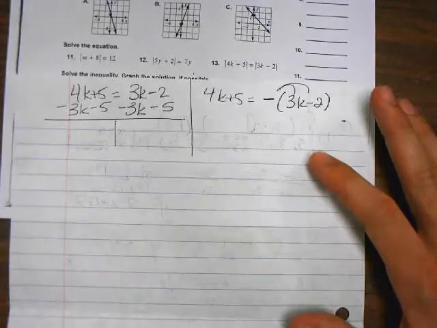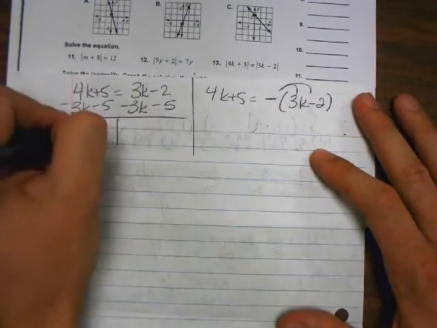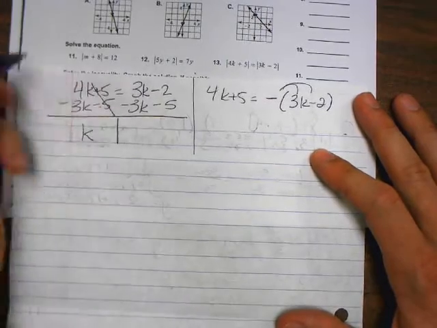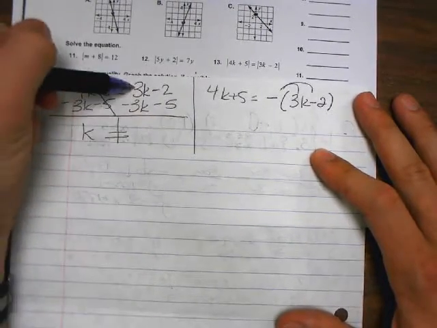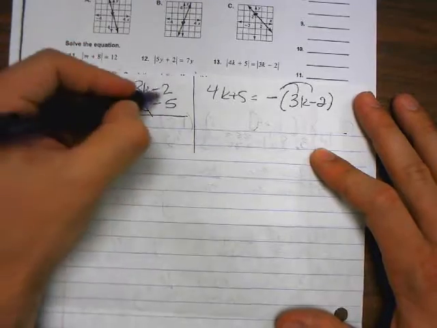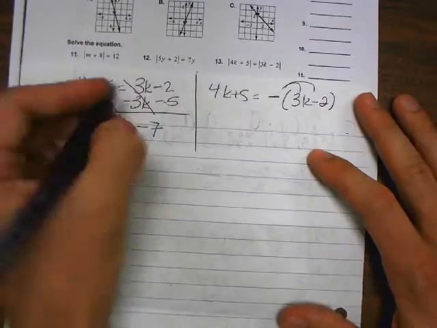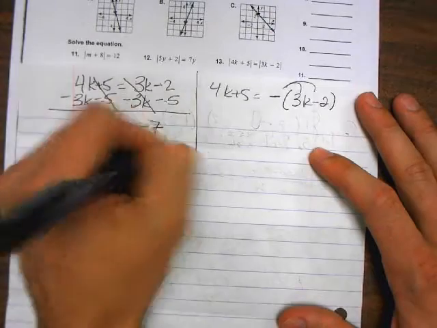So when we do that, 4 minus 3 is just 1k. 5 minus 5 goes to 0. 3 minus 3 goes to 0. And negative 2 minus 5 is negative 7. So k equals negative 7.